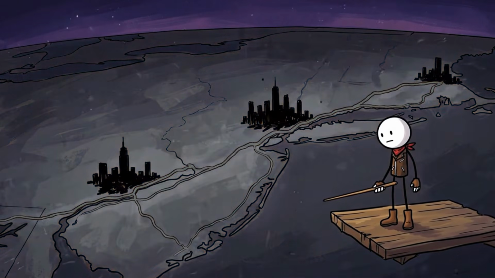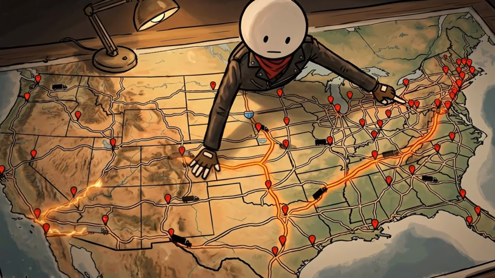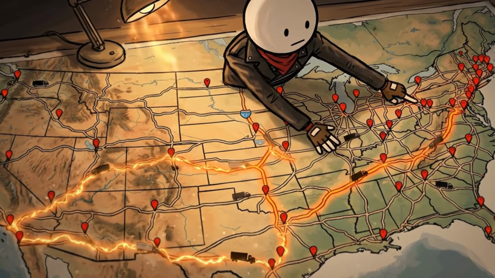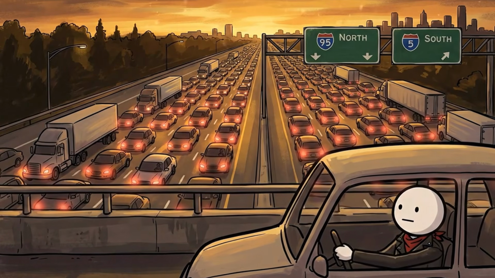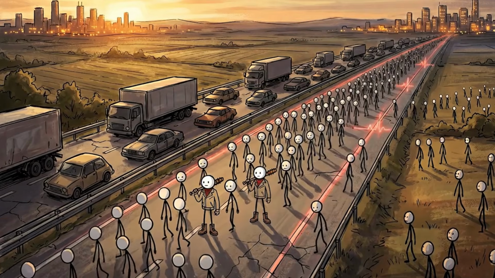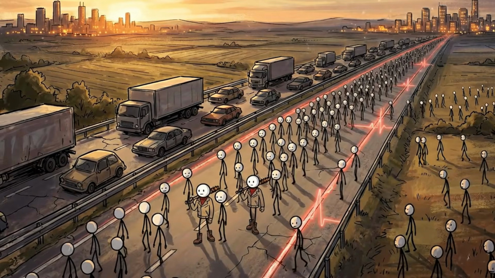Here's the transition most people miss. You're thinking about the cities, the pins on the map, but the outbreak doesn't jump between pins, it flows along lines. Interstate highways are not escape routes, they are infection arteries, and the corridor dynamics determine how fast the spaces between cities fill with the dead.